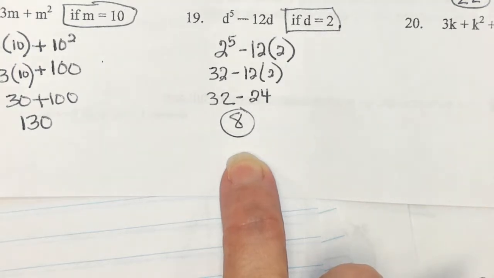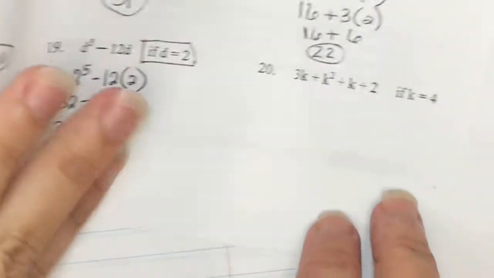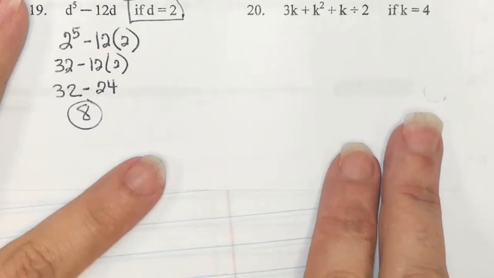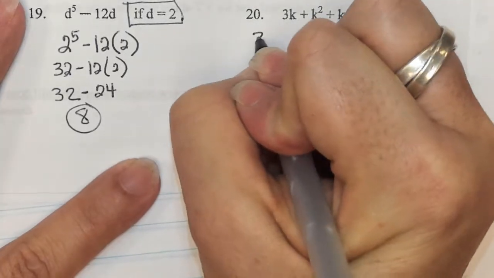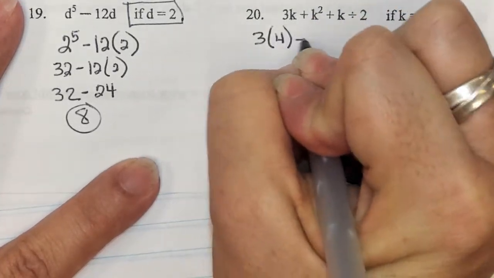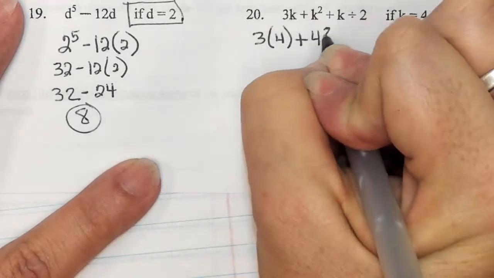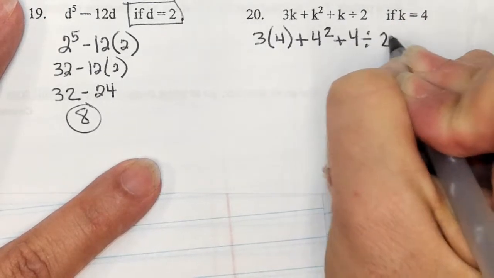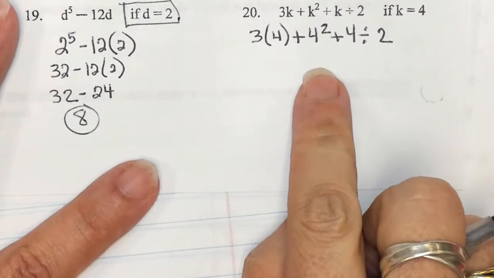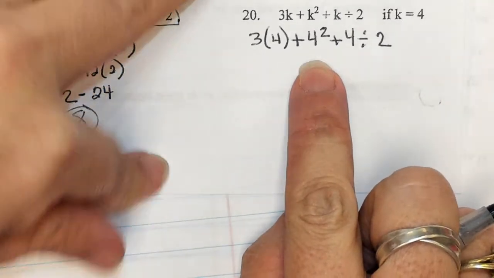Yes. Go ahead. On number 20, you've got K is 4. So, 3 times 4 plus 4 squared plus 4 divided by 2. Great example of order of operations.